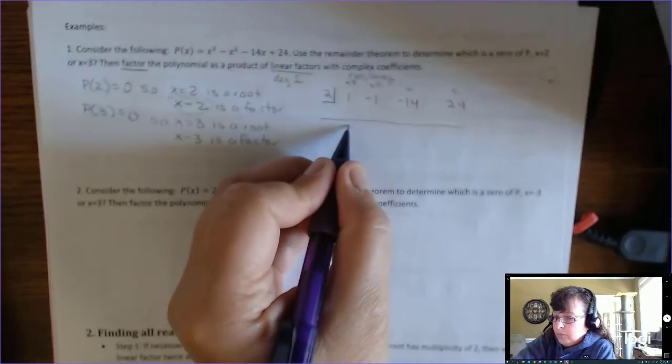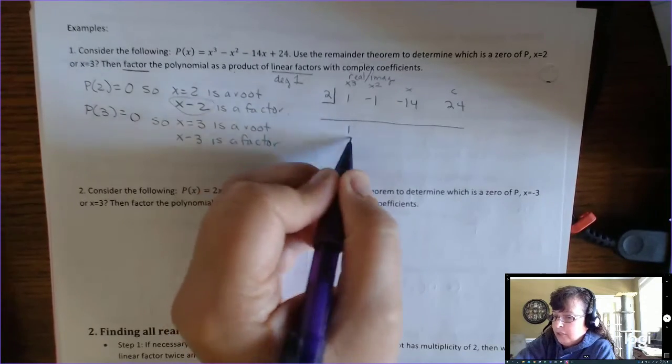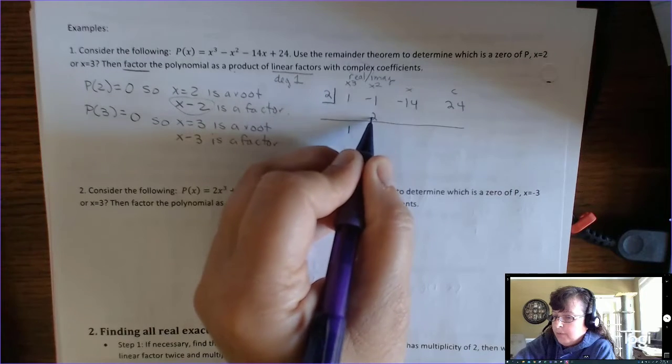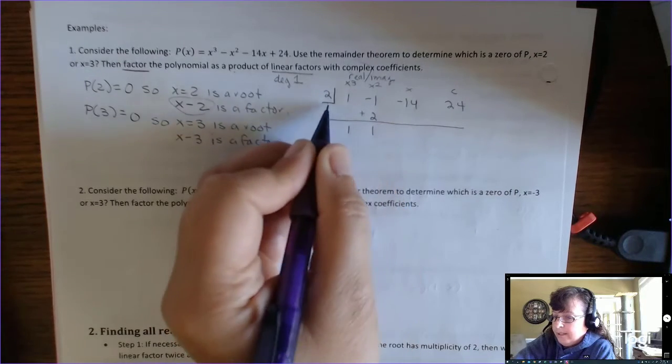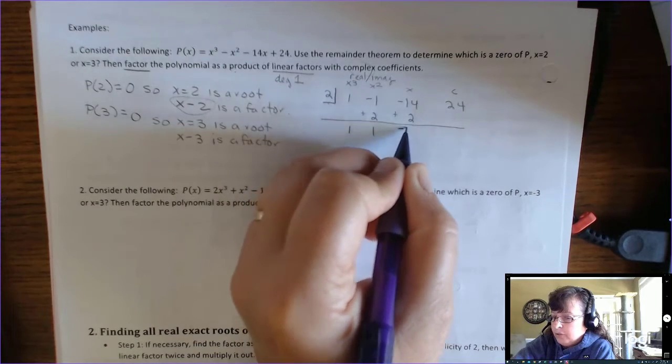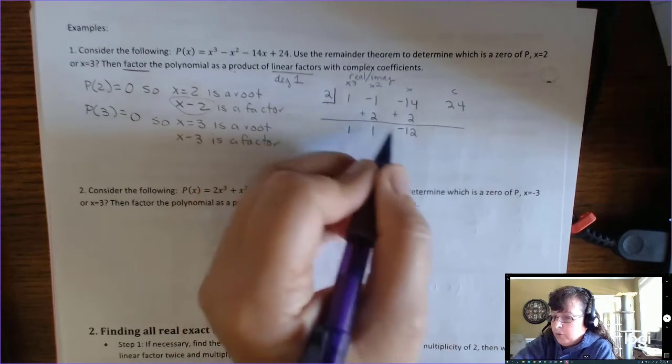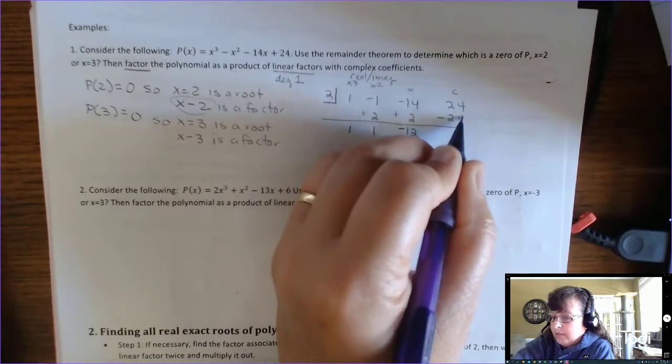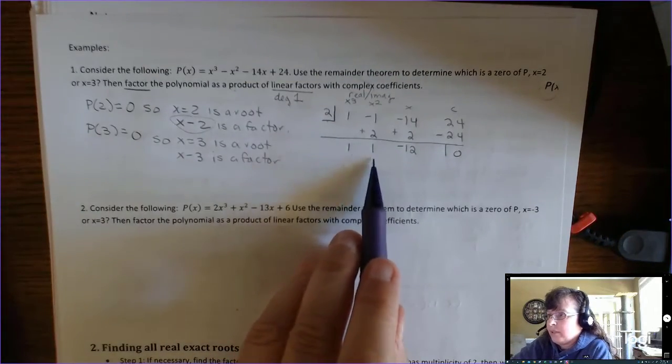And I'm going to bring the 1 down. And then 2 times 1 is 2. Negative 1 plus 2 is 1. Multiply. 2 times 1 is 2. Negative 14 plus 2 is negative 12. Multiply. 2 times negative 12 is negative 24. The remainder is 0. So that's x squared plus x minus 12.